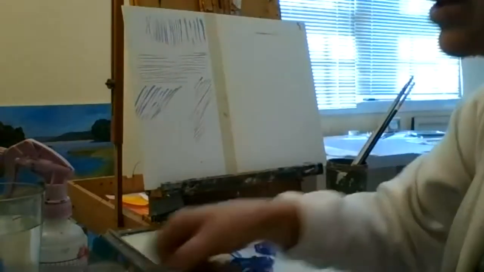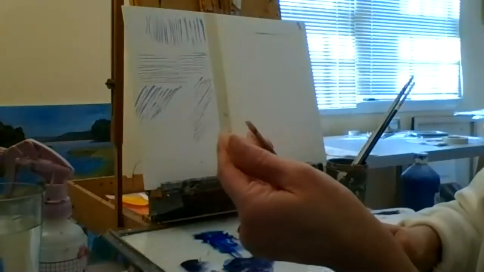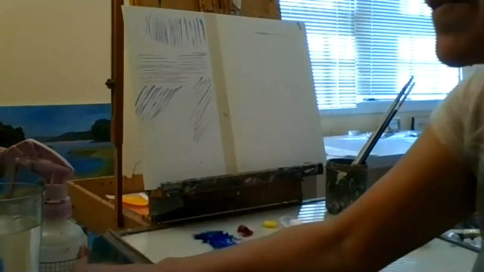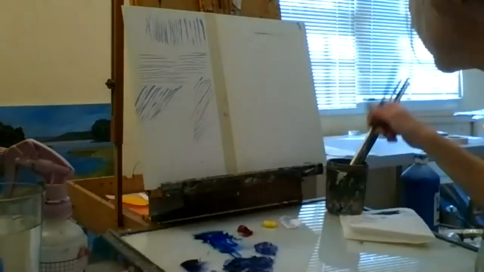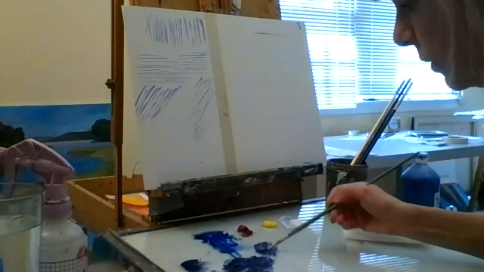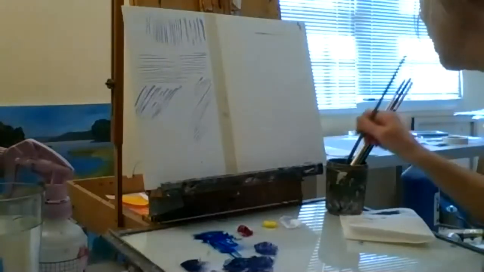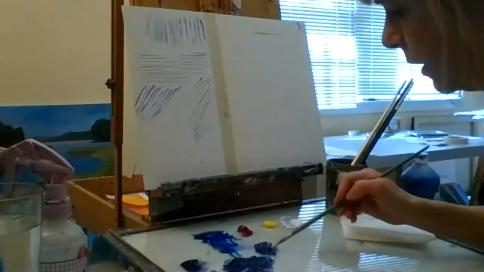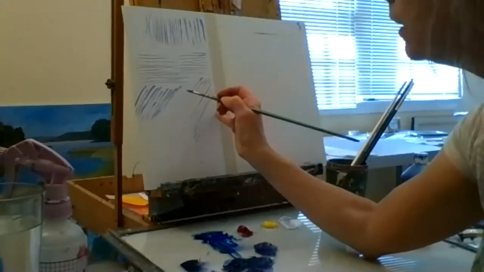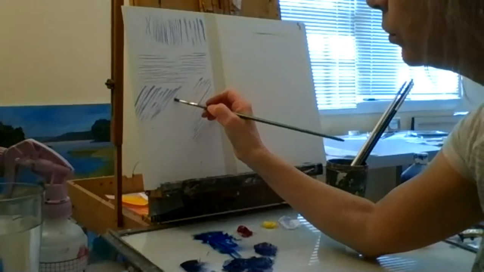I'm going to try another brush. This one's a smaller round brush. I'm going to demonstrate with this one. Not sure it's going to work, but I'm going to try. I'm not sure I've used this one for doing twigs. Remember, using a more watery paint will probably help.